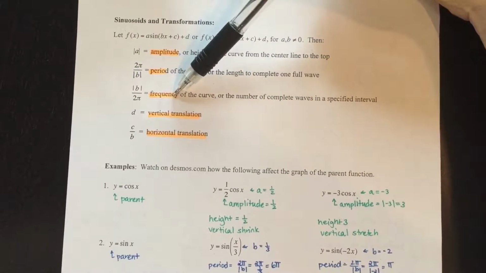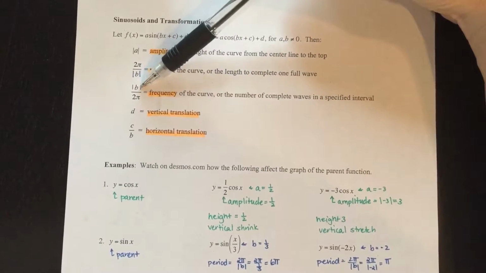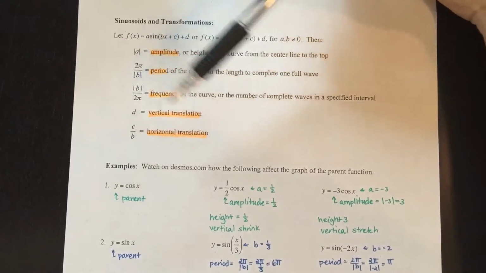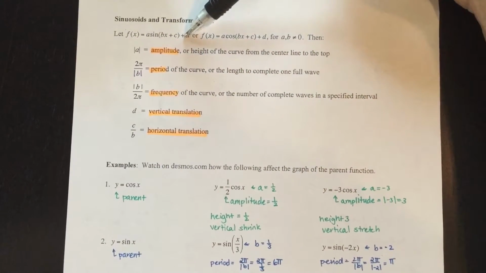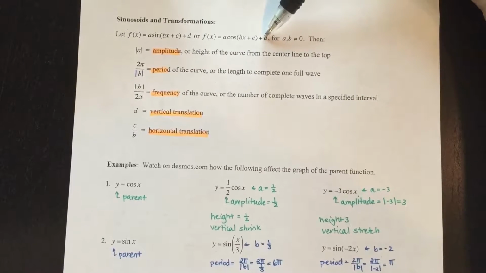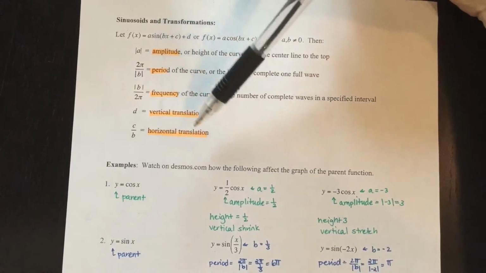The frequency is the number of complete waves it completes in a specified interval, and so we would take just the reciprocal of the period and divide B by 2 pi. D, any number that's added or subtracted at the end of sine or cosine, is the vertical translation. And C divided by B, keeping in mind that this B may be here, will give us the horizontal translation.